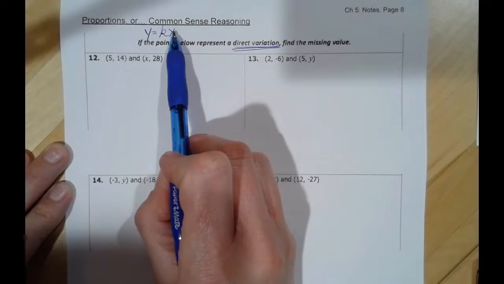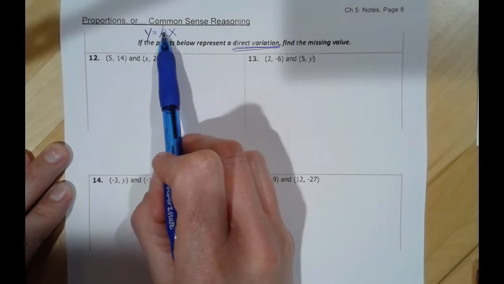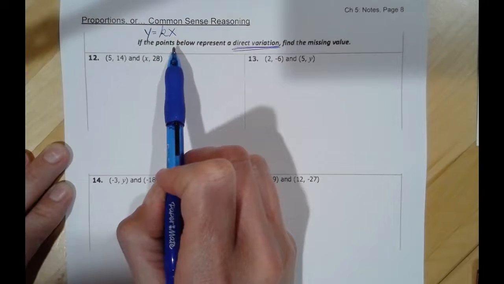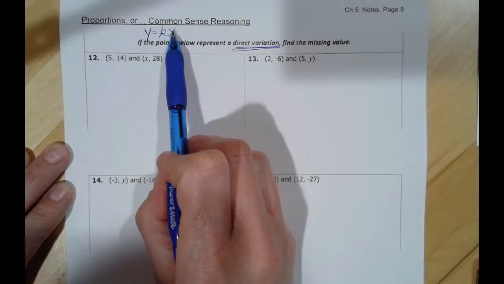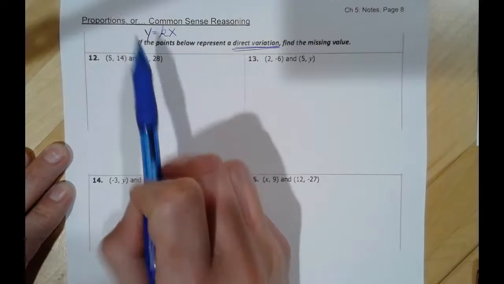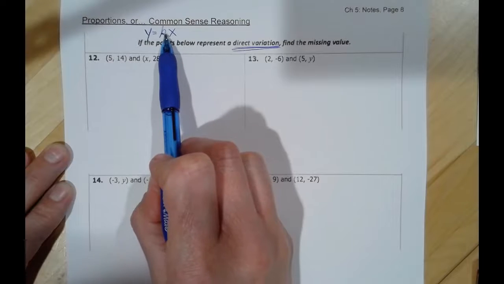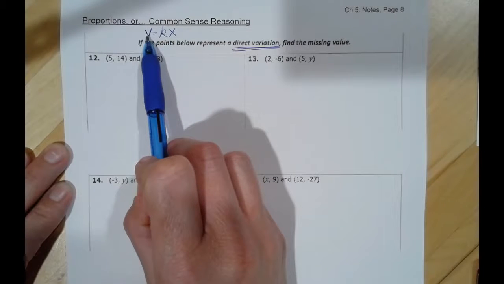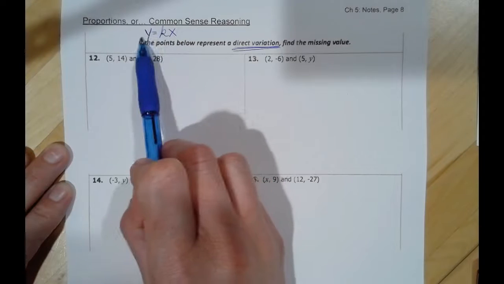So for example, if x is the number of t-shirts you're going to buy, then k is the cost of one t-shirt, the unit cost. So say a t-shirt's $5. If x is 1, you're going to buy one t-shirt. 1 times 5 is 5, so you're going to end up paying $5. If you buy two t-shirts, 2 times $5 is 10. You spend $10 on two t-shirts. If you buy 3 t-shirts, 3 times 5 is 15.